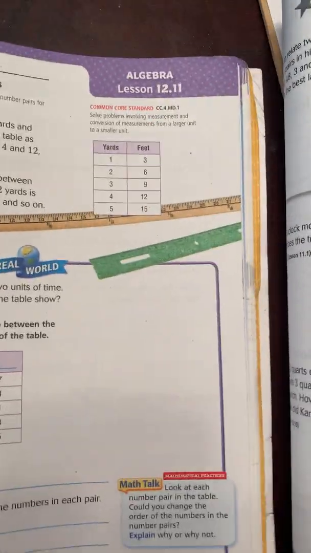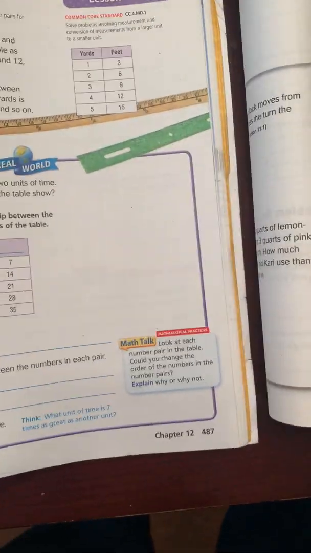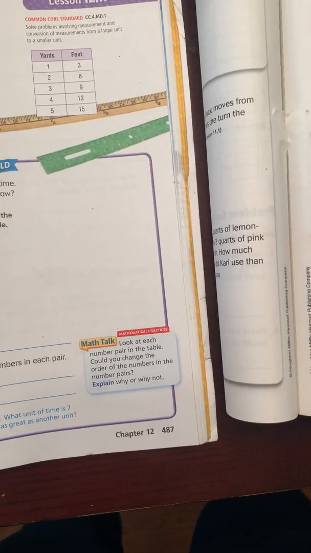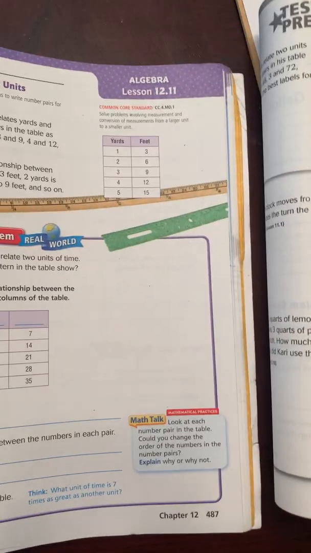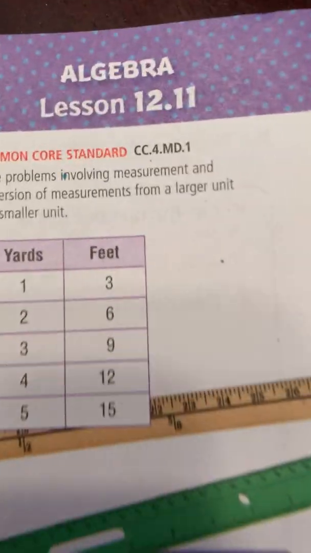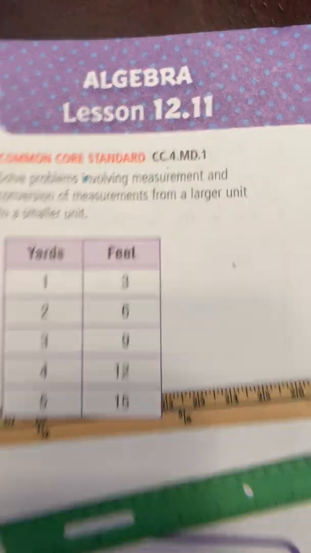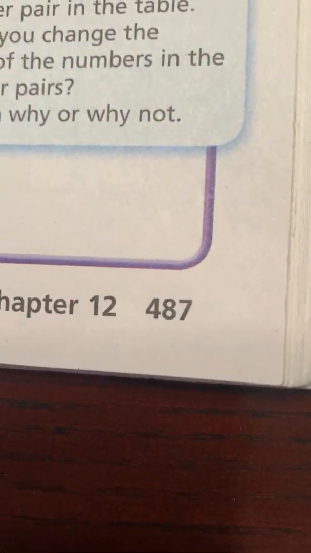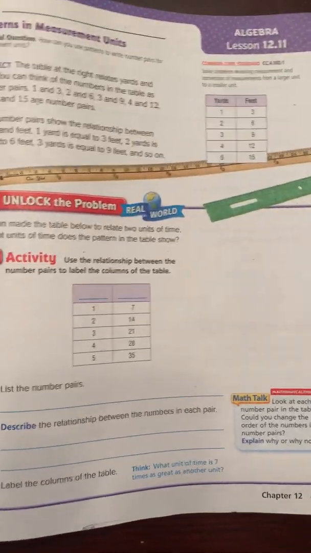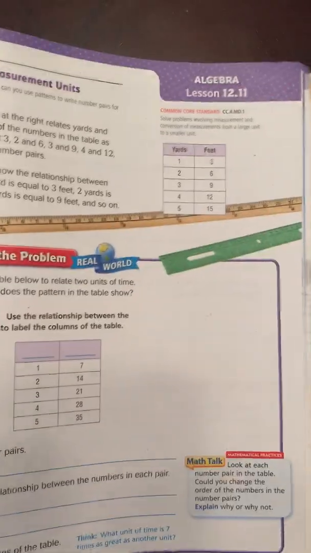Okay, today we are going to actually combine a couple of things because I do want to make sure that we get through, and this is officially close to the end for school. So lesson 12.11, page 487 is where we're going to start. And the reason I'm going to combine these is because this is really just good practice for the actual test.